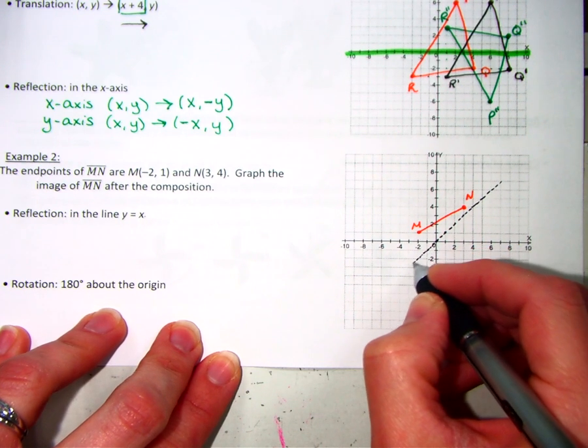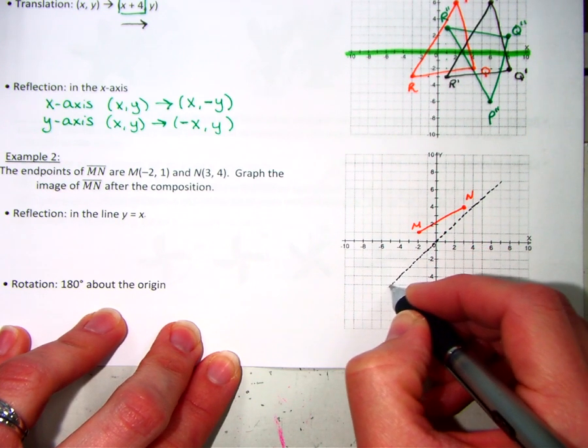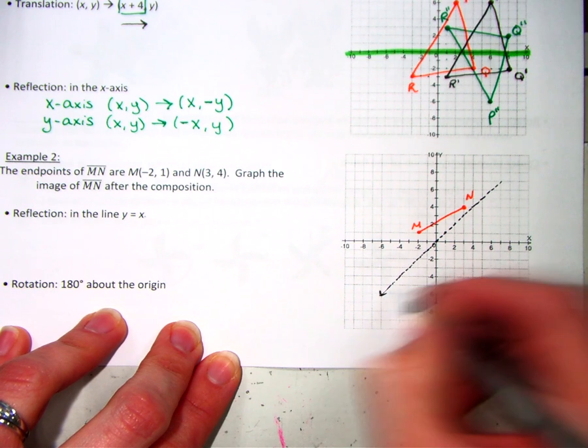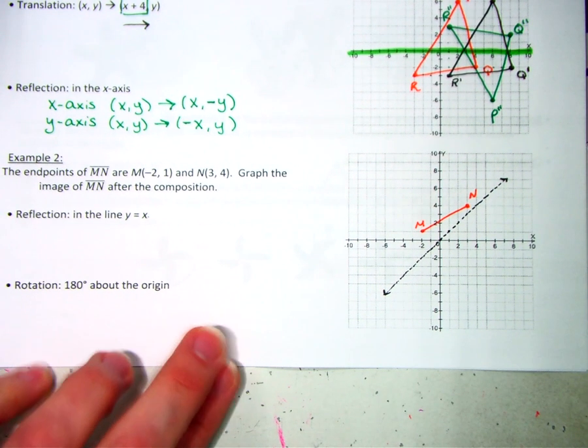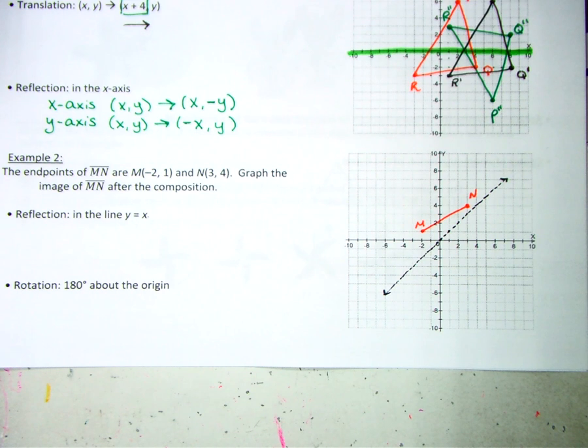So that is the line that we're flipping over, right there. The line y equals x. That's the line that we're counting over. So when we did this before, it's when you count to the line and then count onto the other side, you are counting diagonally. So visually, let me just show you that right here. So we're going to count from this dot to this line.